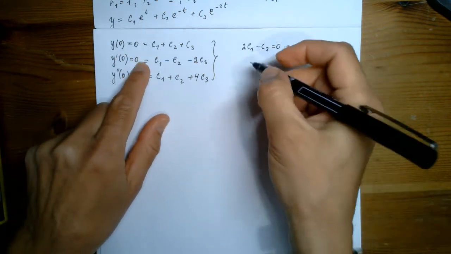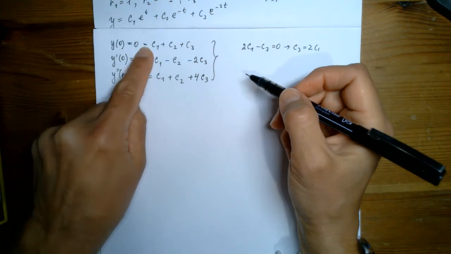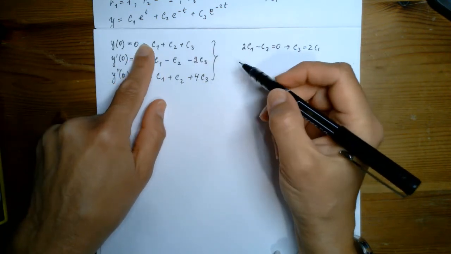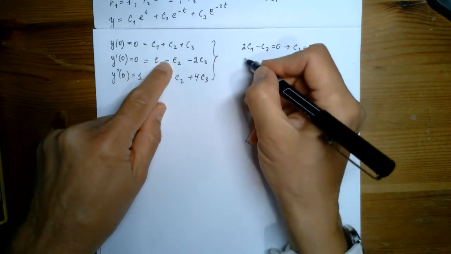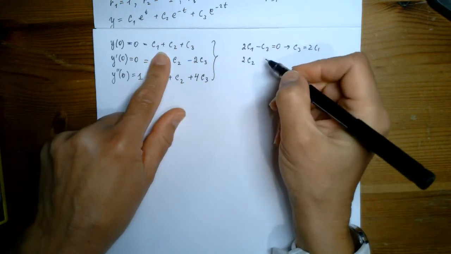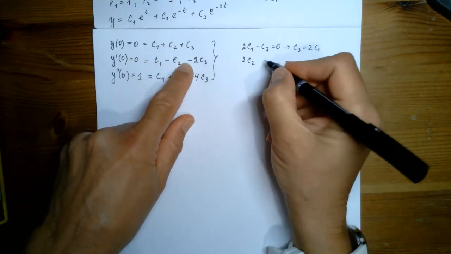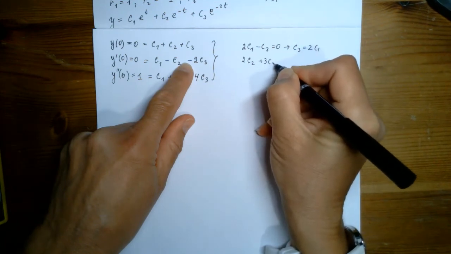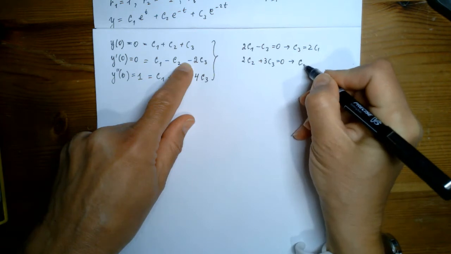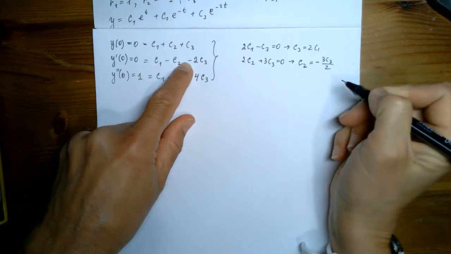Let's say I subtract the second equation from the first one. So c1 minus c1 gives me 0. c2 plus c2 gives me 2c2, plus, because minus and minus give plus. And c3 plus 2c3 gives me 3c3 equals 0, from where I can write down that c2 equals minus 3c3 over 2.